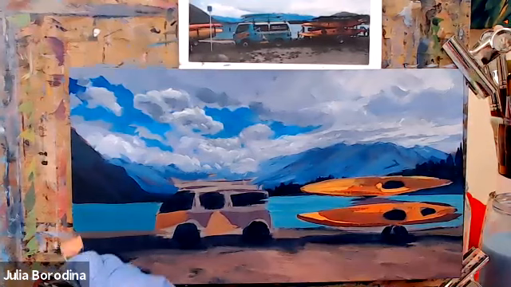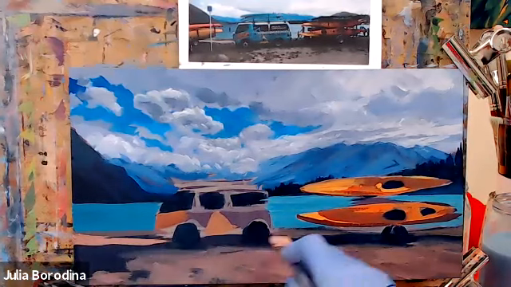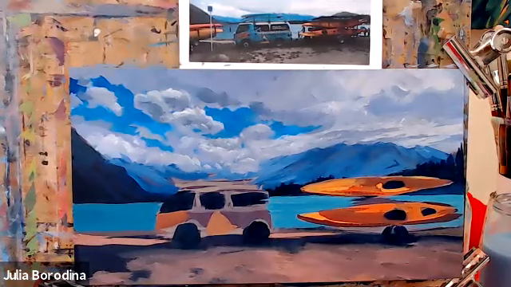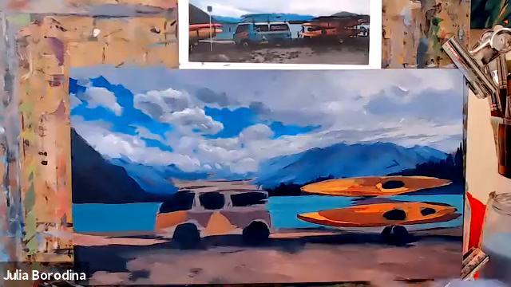I want that path, I think, coming slightly stronger here. That will be a good idea. That will be a little bit better.